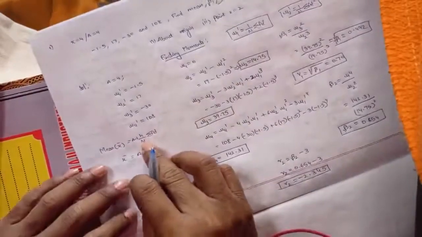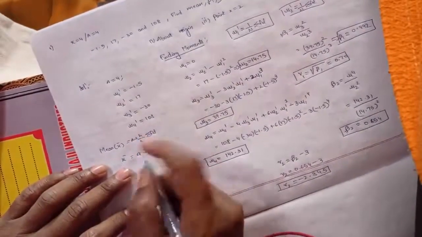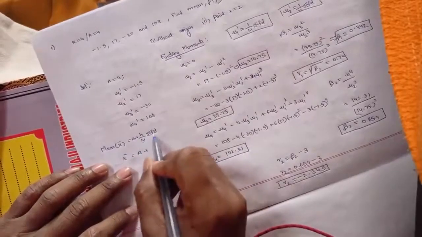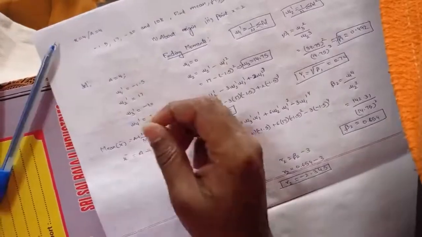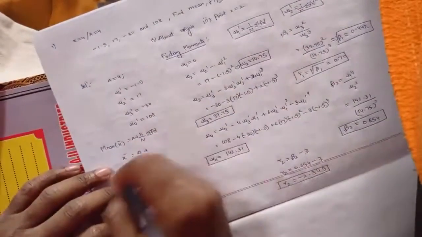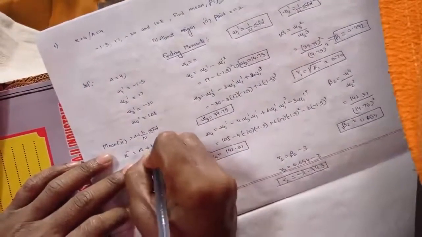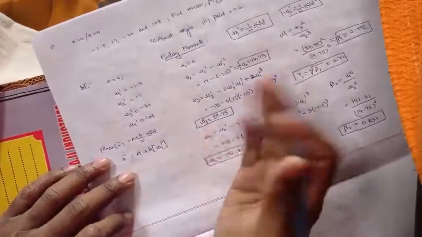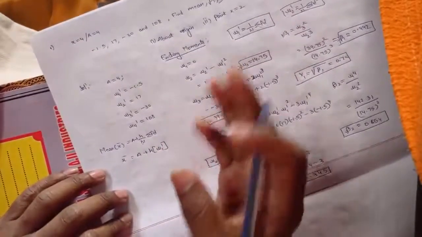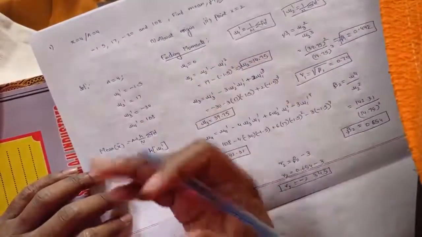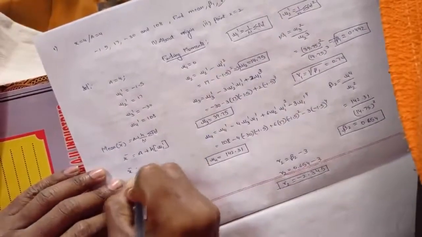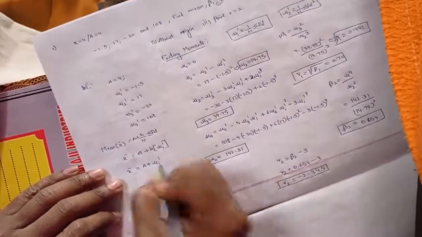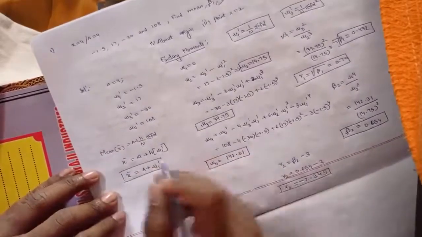So we can replace 1 by n sigma fd with the formula, so h of mu 1 dash. I have already told you that in the moments h is negligible, so let us consider here h is equal to 1. So if h is equal to 1, x bar is equal to a plus mu 1 dash. So this is the formula we get.